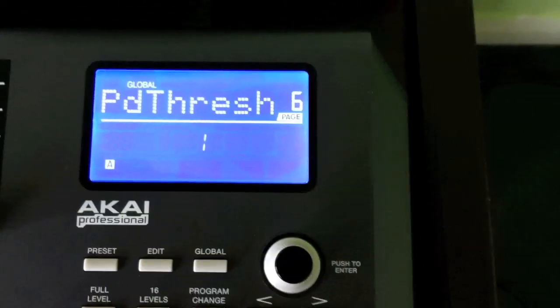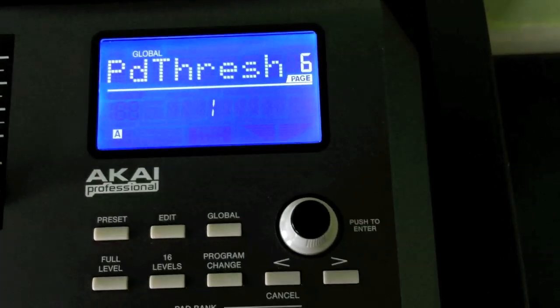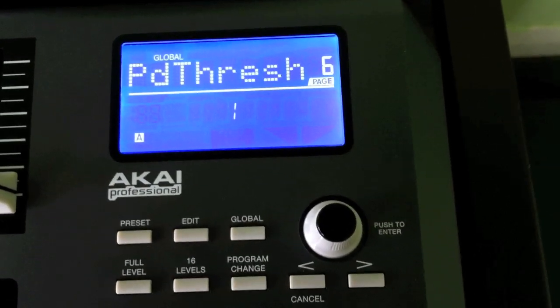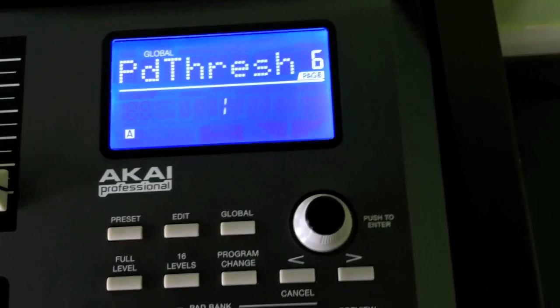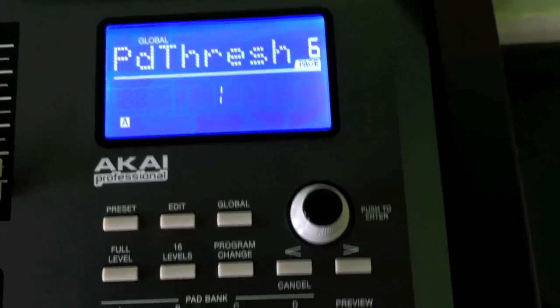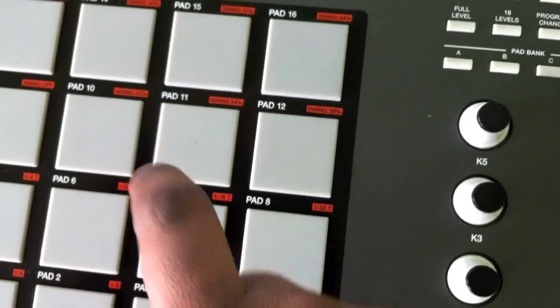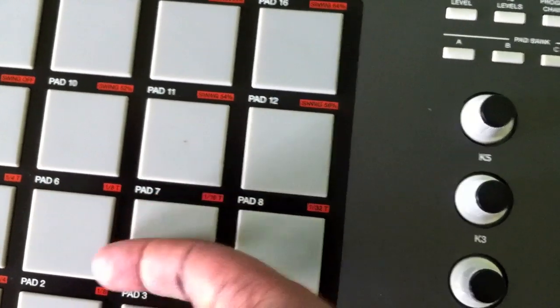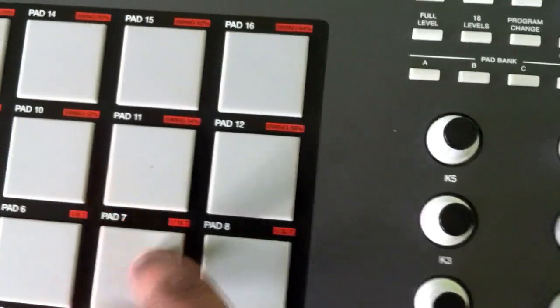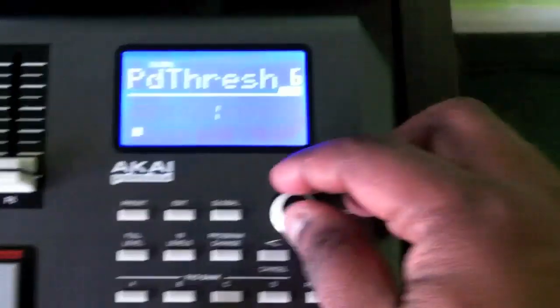Moving to the next page, you've got the pad threshold. Now the pad threshold adjusts the threshold of minimum force that is required to activate the pad. And what I mean by that is, at the moment it's set to 1. So 1 meaning you don't really need a lot of force to activate the pad.